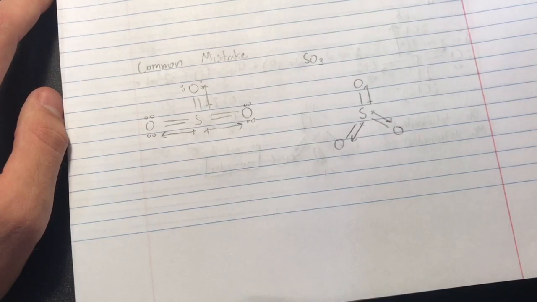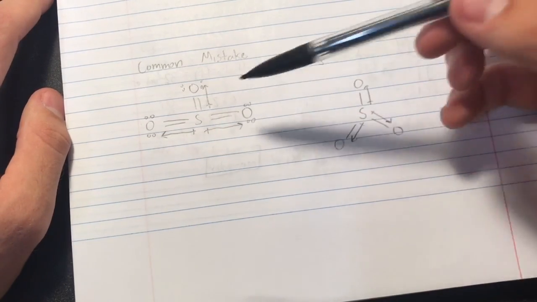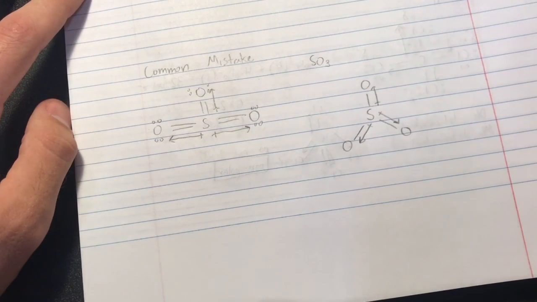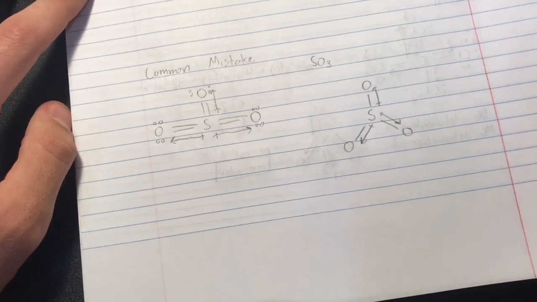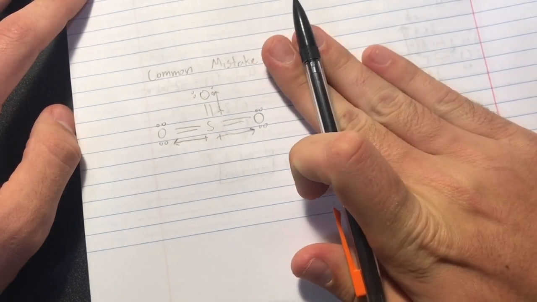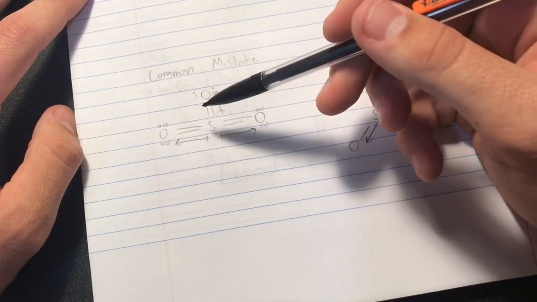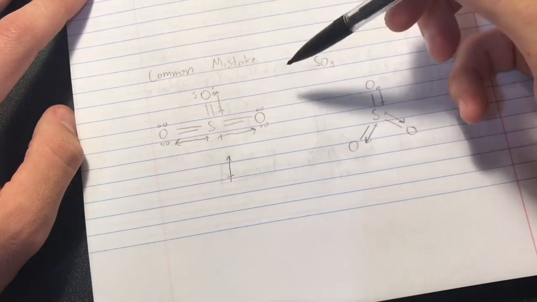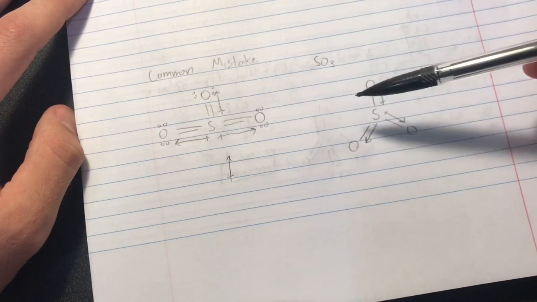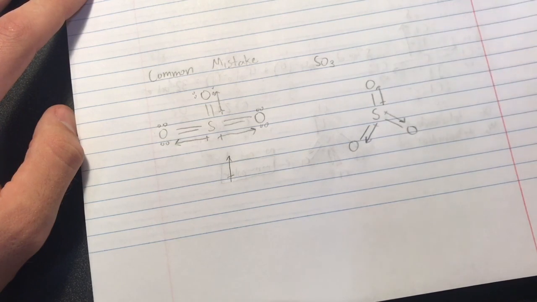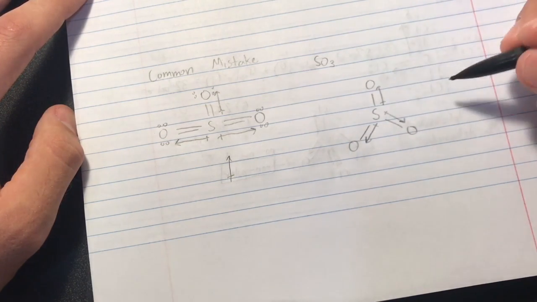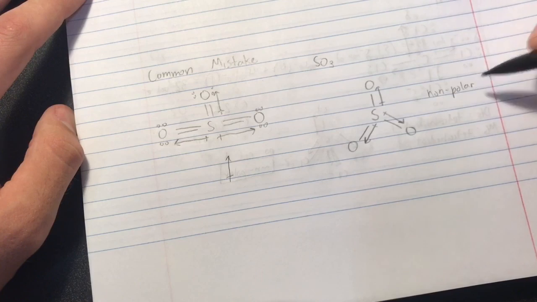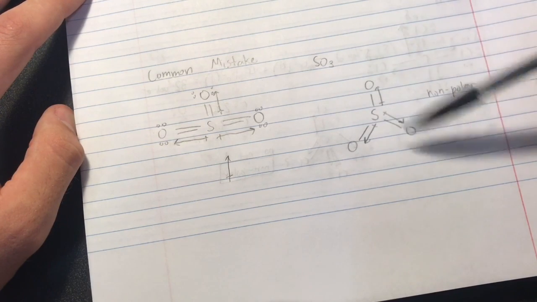One of the most common mistakes is that students draw the Lewis structure with the dipole arrows and consider themselves done, but that's not actually true. You have to draw the molecular geometry as well. So if you completely disregard this picture right here and just look at this, it looks like there's a net dipole going up like this, which would mean it was polar, but this molecule is not polar. You actually have to draw out the molecular geometry, which looks like this, trigonal planar. And if you look at this picture, this actually will tell you the polarity. So it's actually nonpolar because there is no net dipole movement.